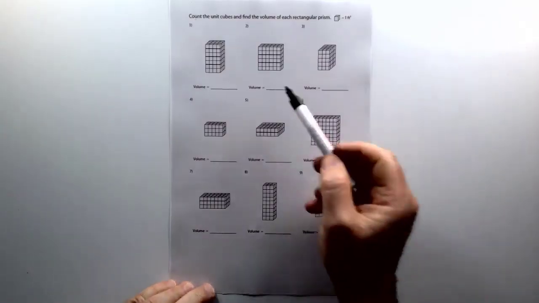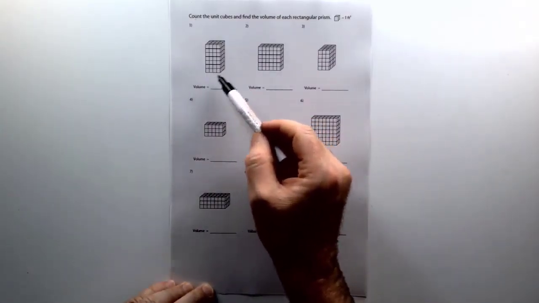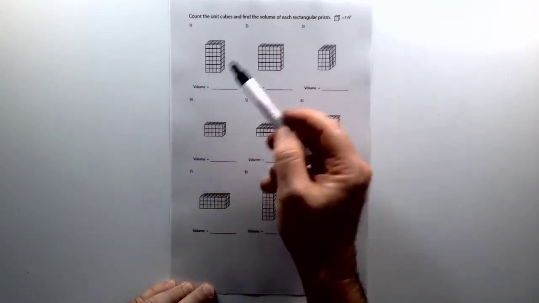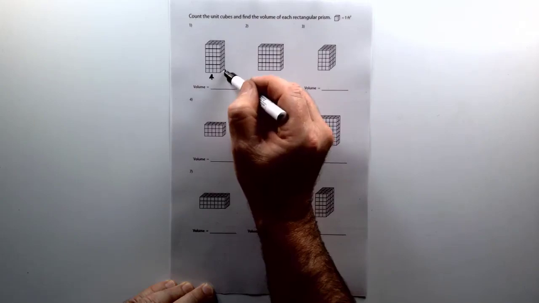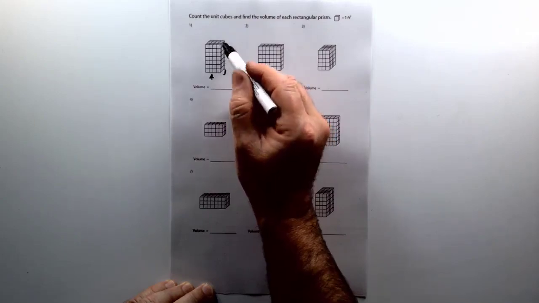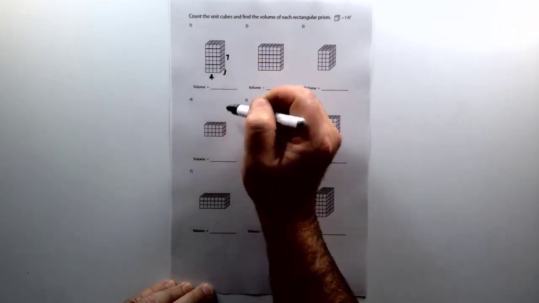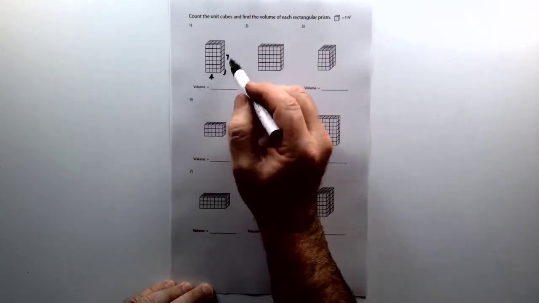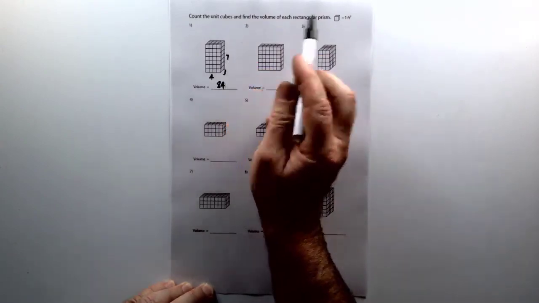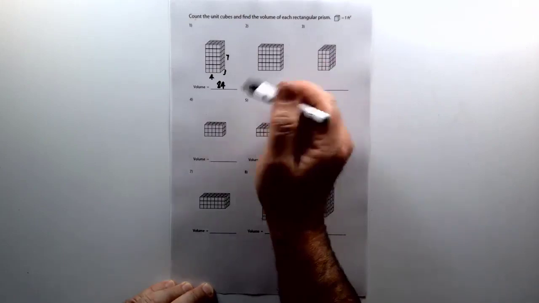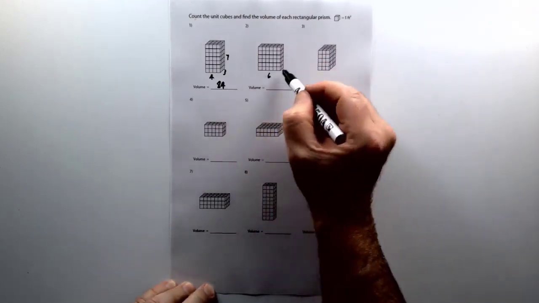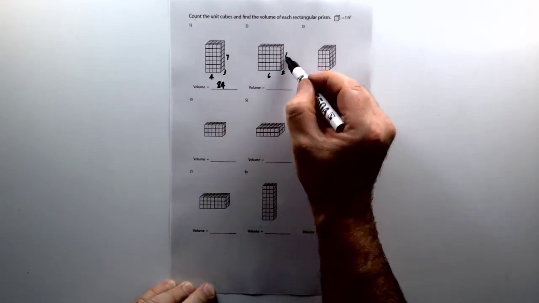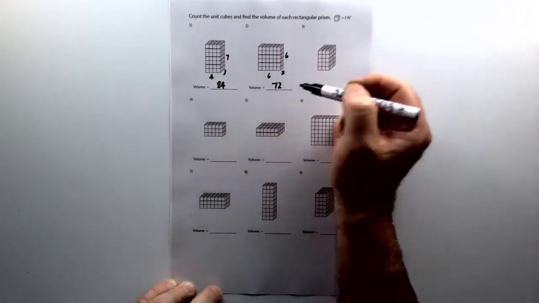Okay, this time it's drawn slightly differently, so we no longer have it isometrically, but same idea. We've got 4 along this edge times 3 along this edge times 7 along that edge there. 4 times 3 times 7, that'll give us 84. Now look, it said cubic feet there, but if you just want to leave it as 84, that's fine. Then we've got 6 along this edge by 2 by 6, that'll give us 72.